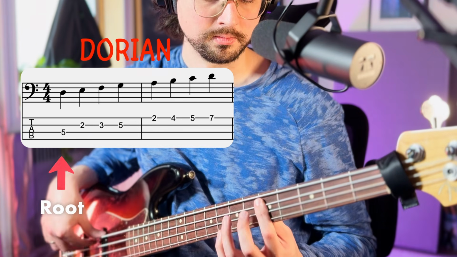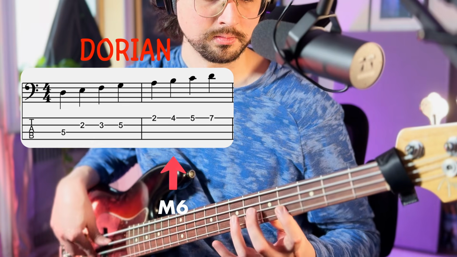But for the sake of the exercise, and so we can separate the modes individually, we're going to think of it as its own little universe. And we're going to start at the D and consider the D the root for this moment. And one thing I always recommend for beginners is don't worry about memorizing every single interval. Just remember the ones that are different from the major scale.